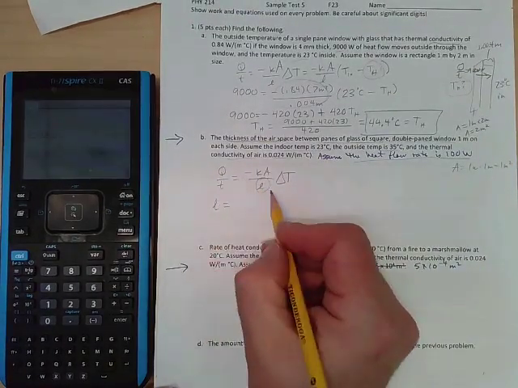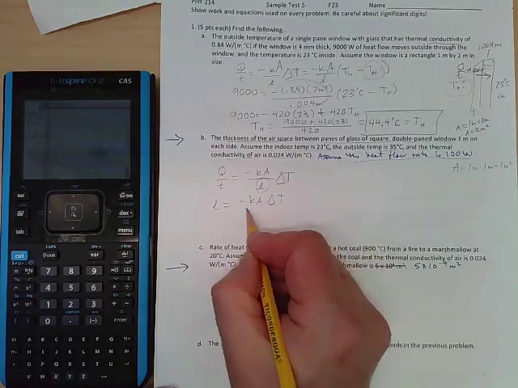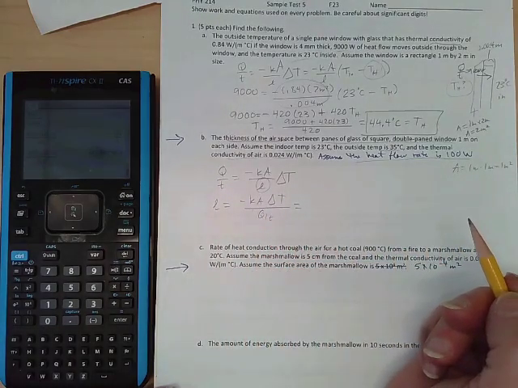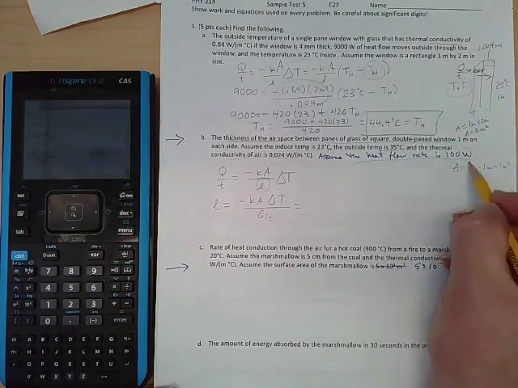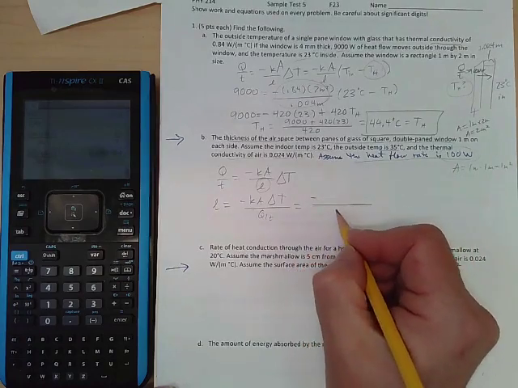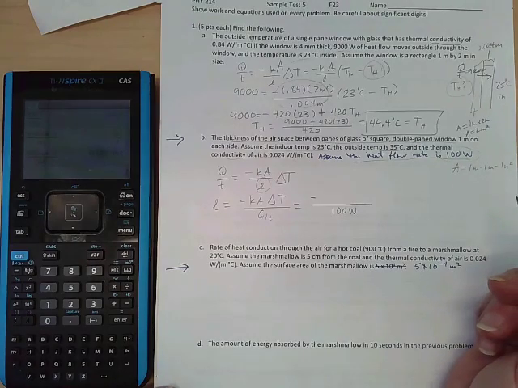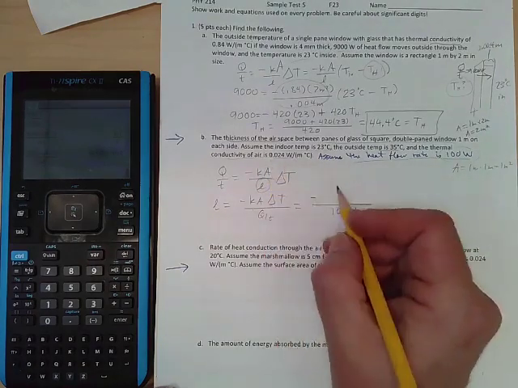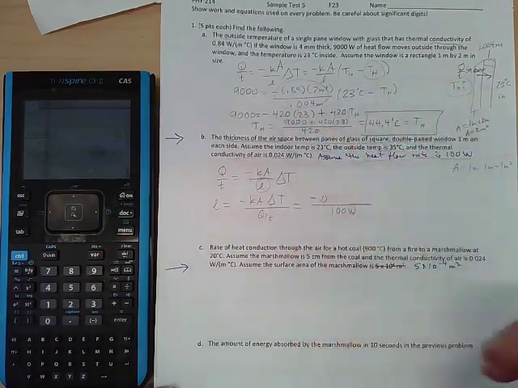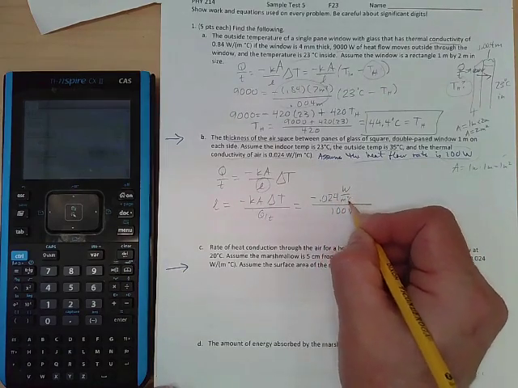Multiply by L, divide by Q over T. So we're going to have negative K A delta T divided by Q over T. Let's see if we have everything here. This heat flow rate is Q over T. So we got 100 watts on the bottom. 1 watt is a joule per second, whichever units you want to use there. K, thermal conductivity of air, 0.024 watts per meter degrees Celsius.